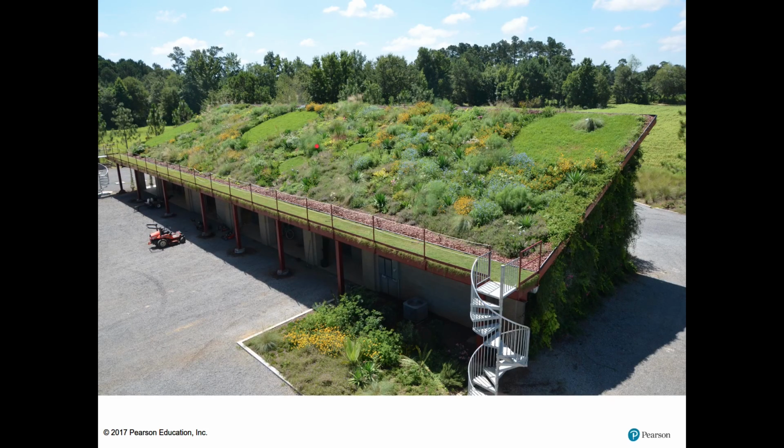Now I love this one. I have no idea what this is. It looks like they store landscaping equipment, but that's gorgeous. I would much rather look at that than a dark colored roof any day.